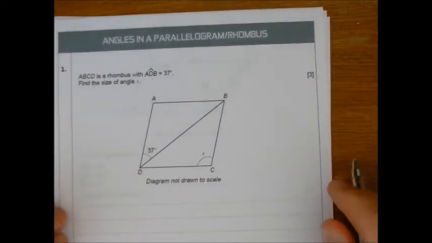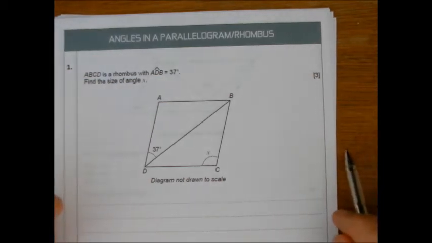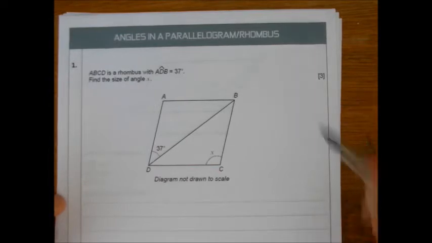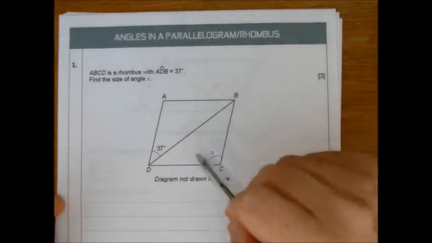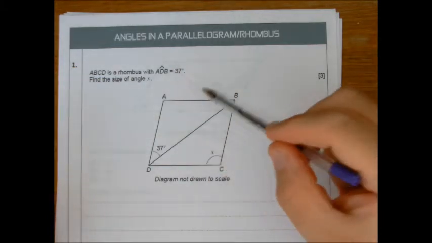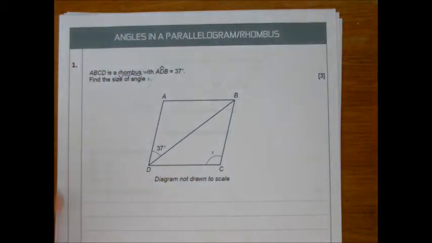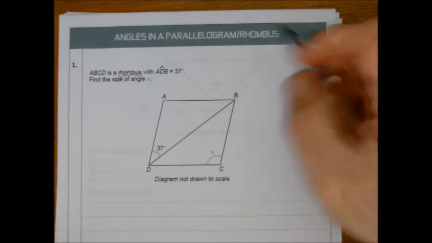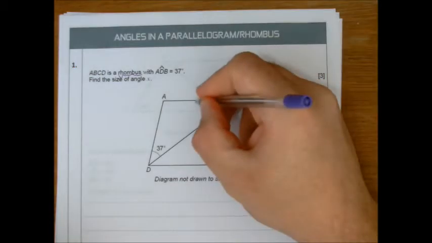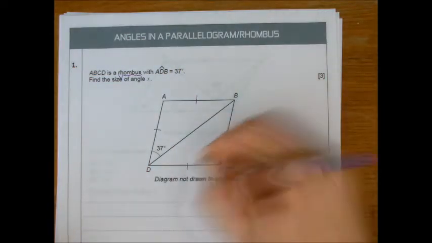Okay, let's get to the question. It says ABCD is a rhombus with angle ADB is 37. Find the size of angle X. Now, remember what we said earlier with a rhombus: all the sides are equal in length. Because a rhombus, remember, ultimately it's a square that's being shoved, so to speak. All the sides are equal in length. We could put dashes to show that.